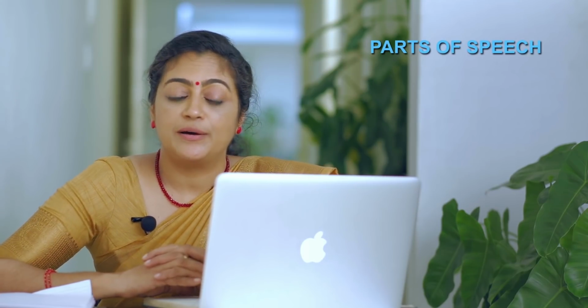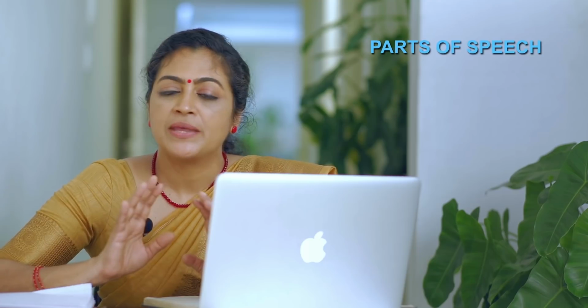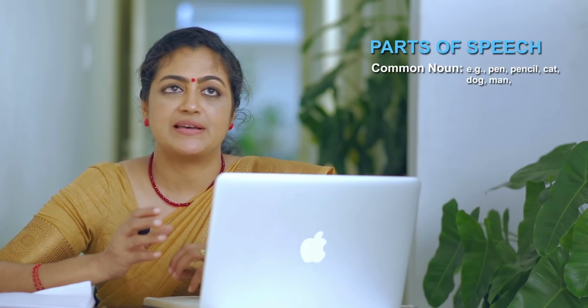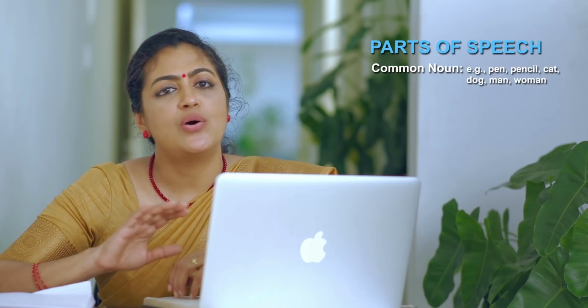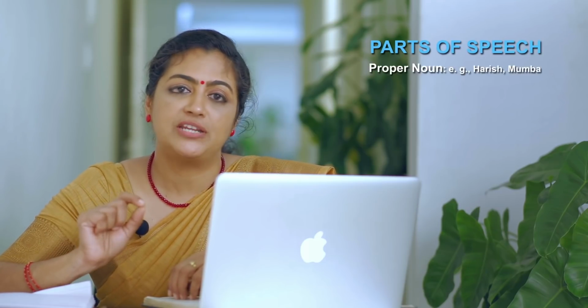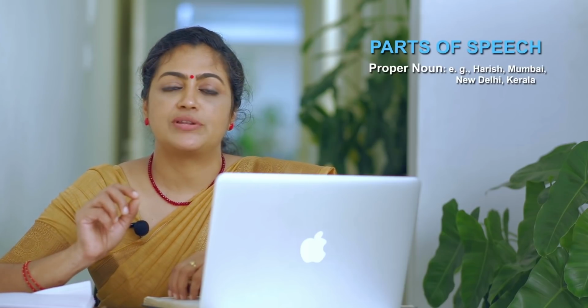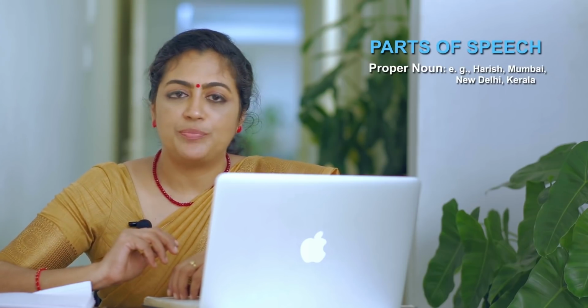Before we move on to pronouns, let's just look quickly at examples of each one of these nouns. When we look at a common noun, a common noun is a noun that applies to a whole category of things. For example, pen, pencil, cat, dog, man, woman, all these are common nouns. Proper nouns on the other hand are names of particular persons or places. For example, Harish, Mumbai, New Delhi, Kerala, all these are proper nouns.